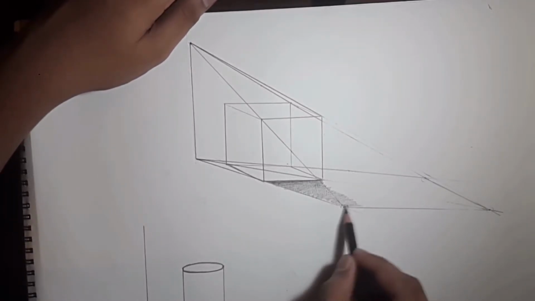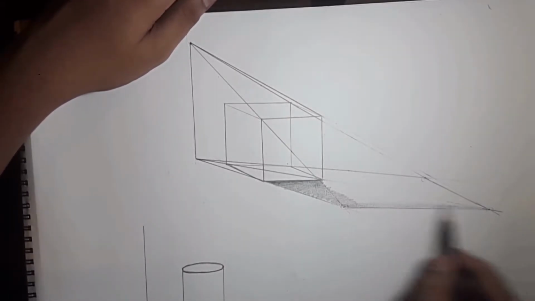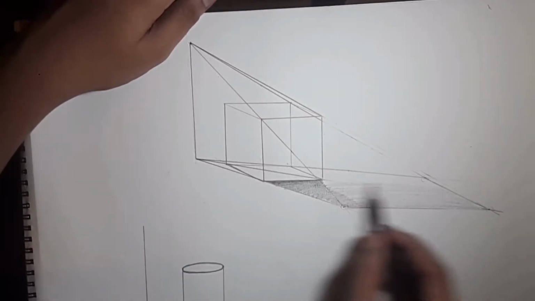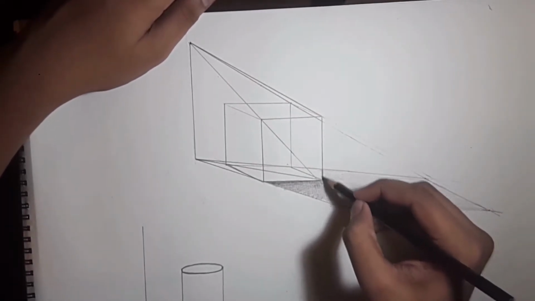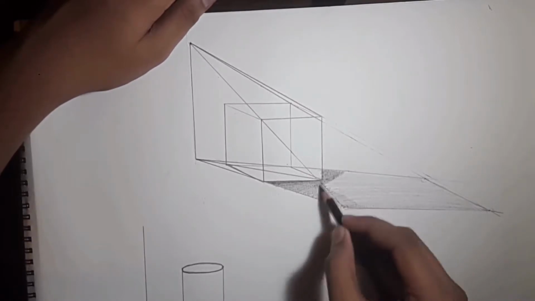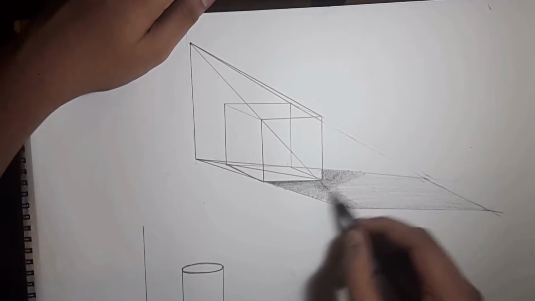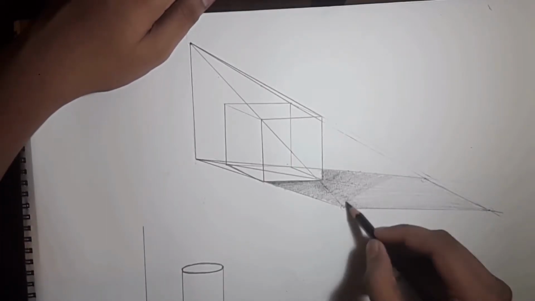This will take some practice, so you just have to practice at home on a rough sheet of paper by decreasing the pressure gradient on your pencil. If you want me to make another tutorial about shading, please comment down below so I can do it in the future. I'm not going to make a very detailed shadow, I'm just going to rough it over fast. And that's generally how your shadow should look.